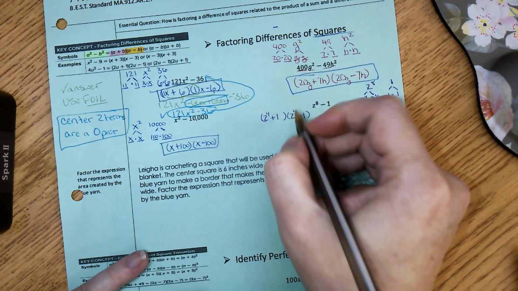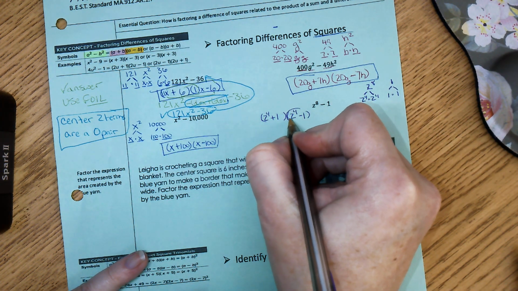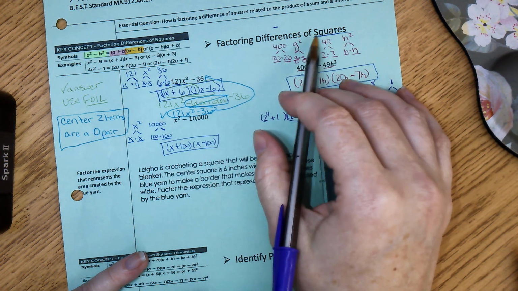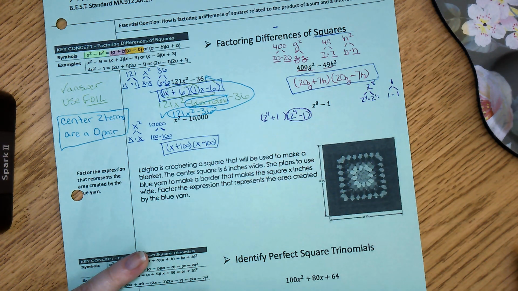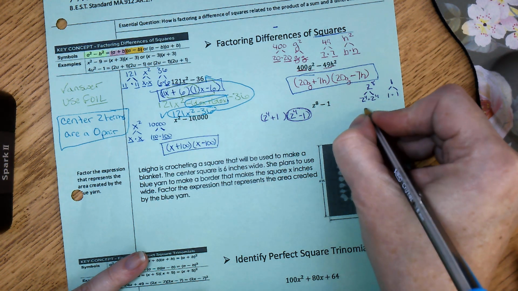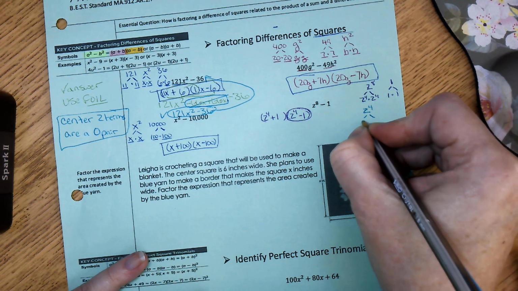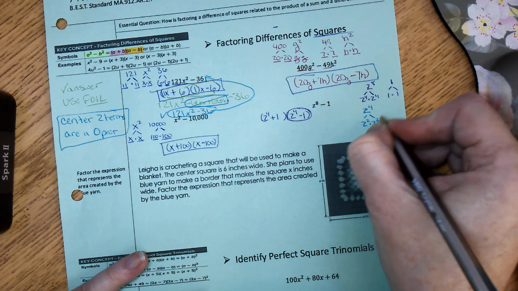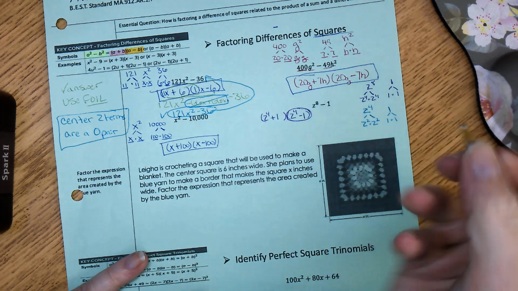Okay. Well, this second factor here is also the difference of squares, so we can factor this one again. So z to the fourth breaks down into z squared times z squared, and 1 breaks down into 1 times 1.